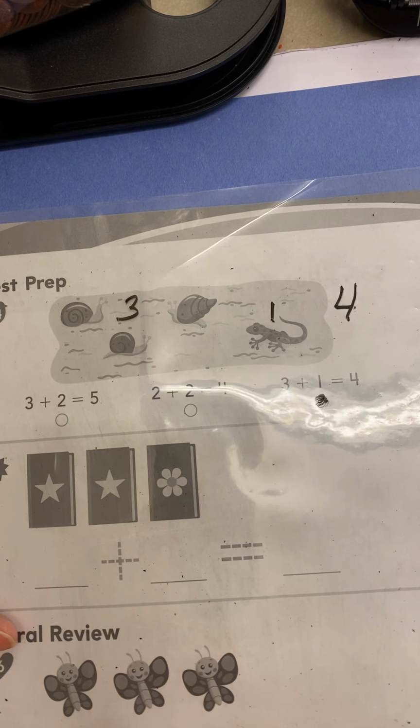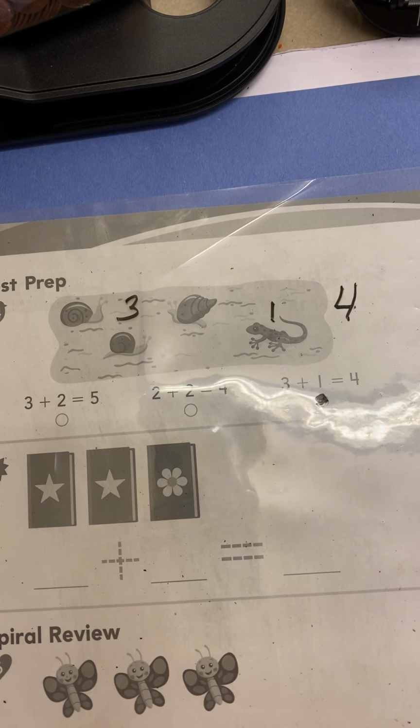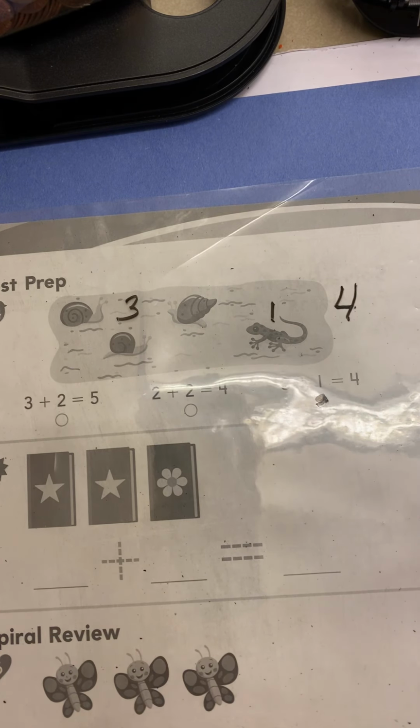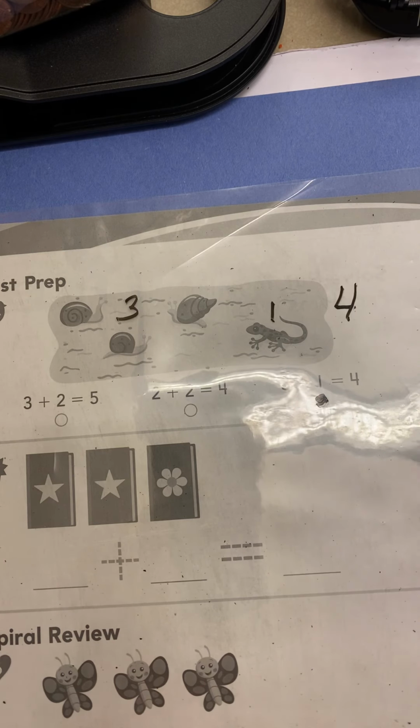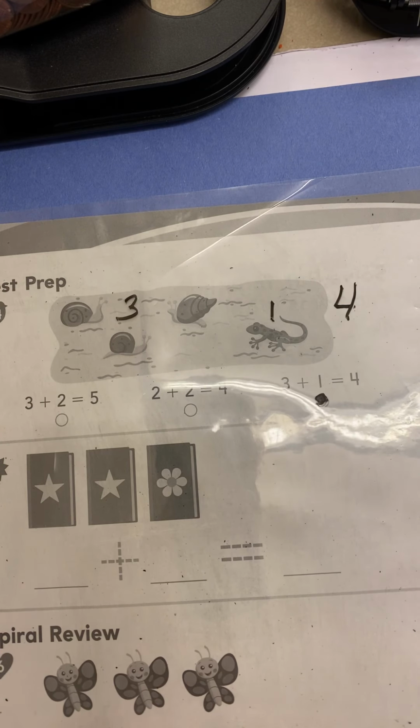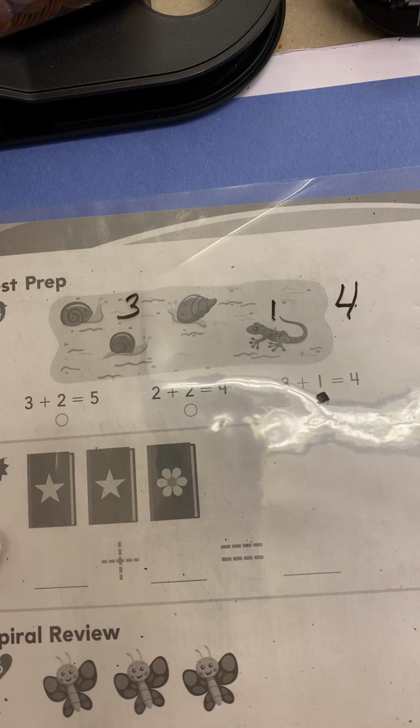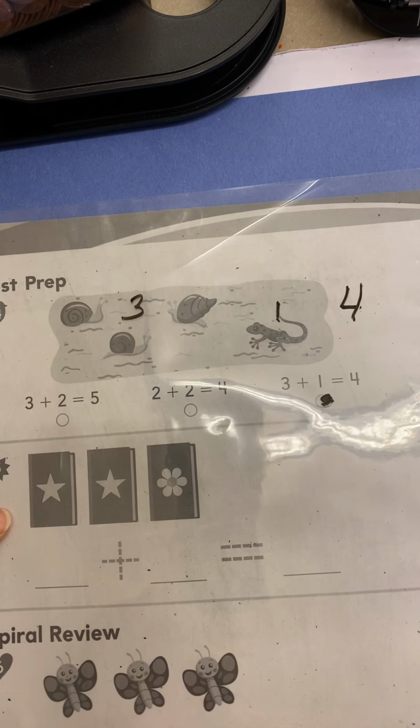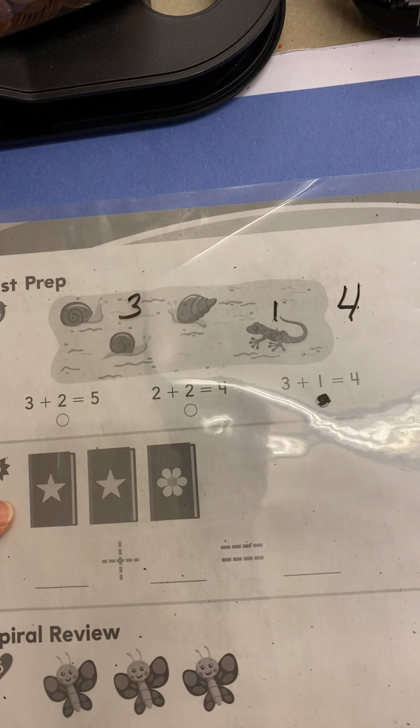So that's how you figure it out. You're going to count how many snails, how many geckos, and then how many all together. And you can figure that out. Now you have to figure out how to write it yourself. So we're going to go down here and we're going to look at this one. There are books here. Listen to it. There are 2 books with a star on the cover and 1 book with a flower on the cover. How many books are there all together?